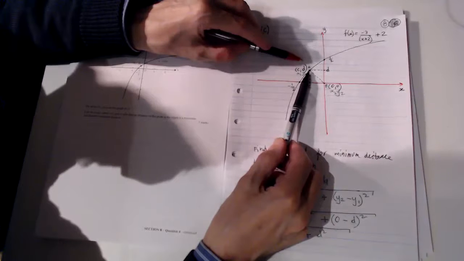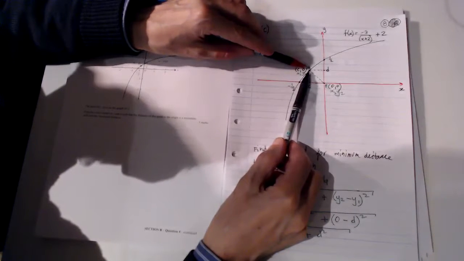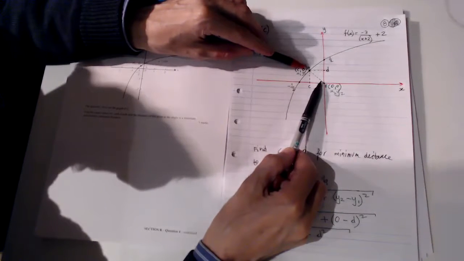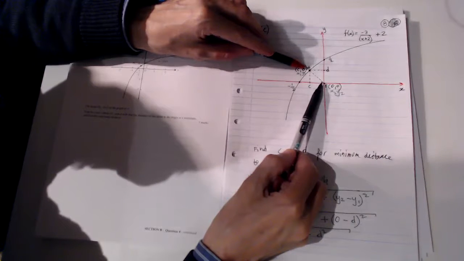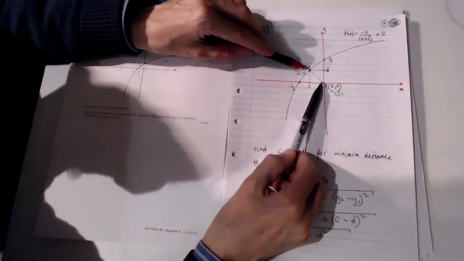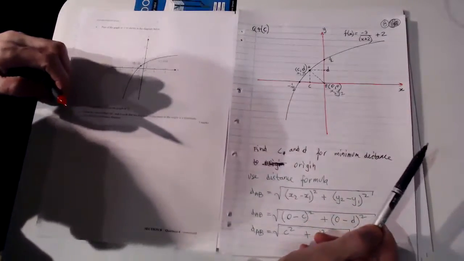And they want us to find the point (C, D) where the distance from (C, D) to the origin has a minimum distance. How do you do it? Well, because they want you to find the minimum distance, there's a good chance we have to use the distance formula. And that's what I did here.